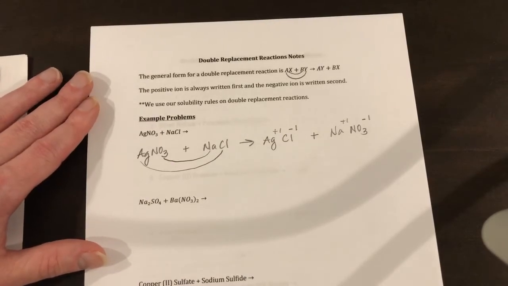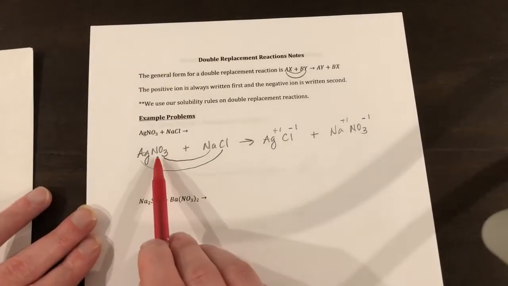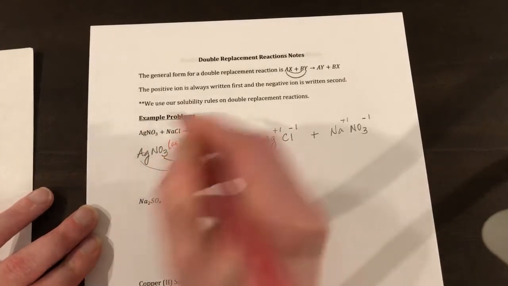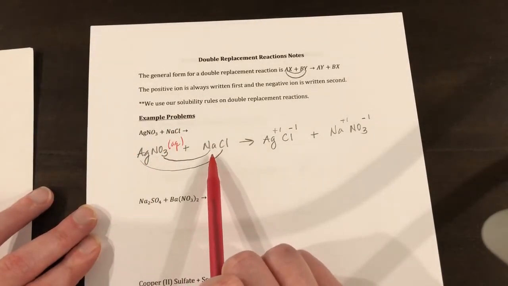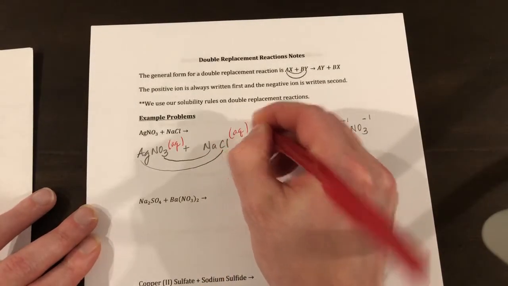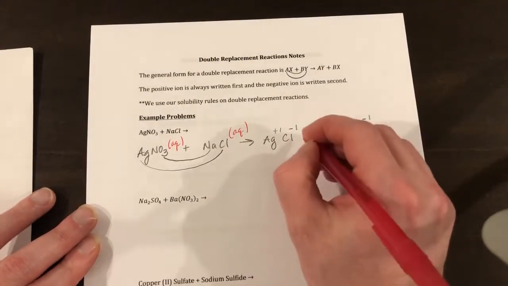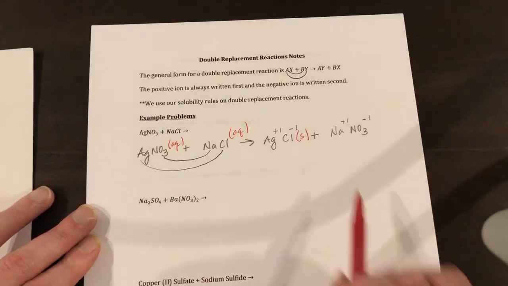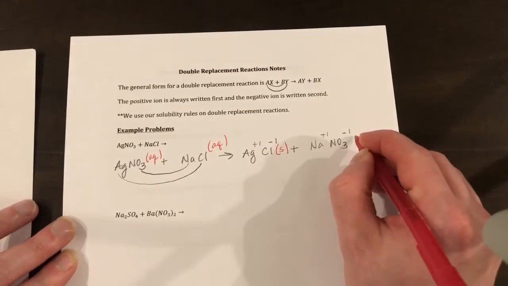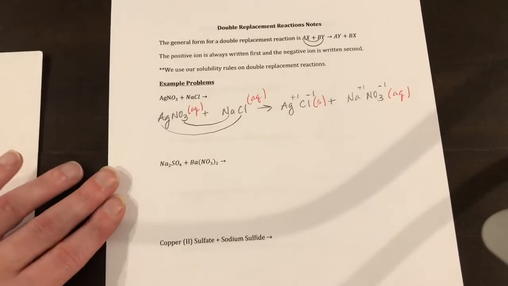Now the last thing we need to do is make sure there's an actual reaction that occurs. This is why we're going to use our solubility rules. All compounds containing NO3 are soluble, so we write aq. All compounds containing chlorine are soluble except for silver, mercury, lead. Silver falls into an exception, so it produces a precipitate. And all compounds containing NO3 are soluble. So there's an actual reaction that occurs because you have a precipitate formed.